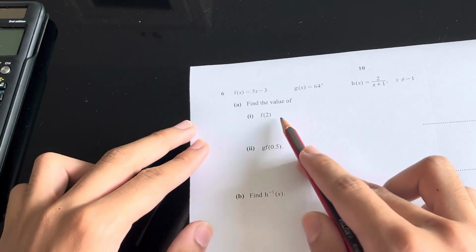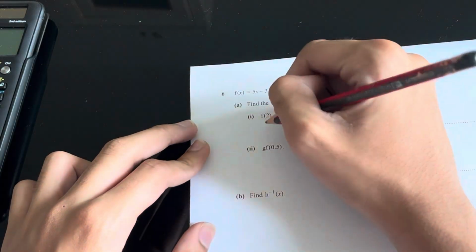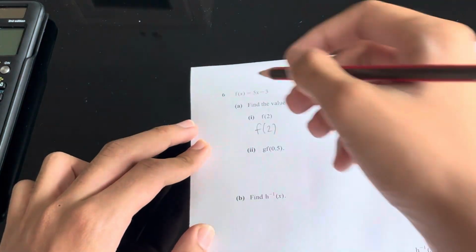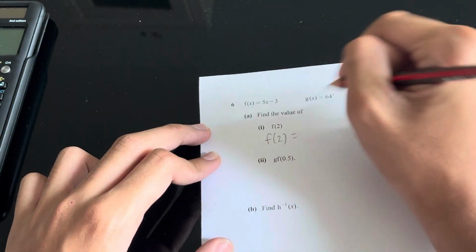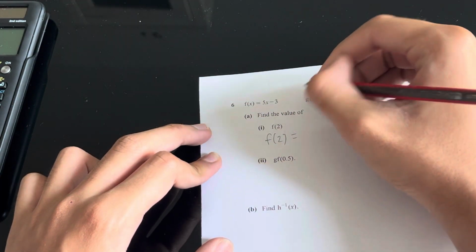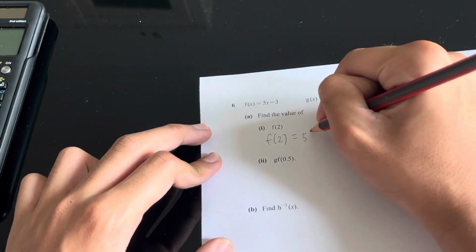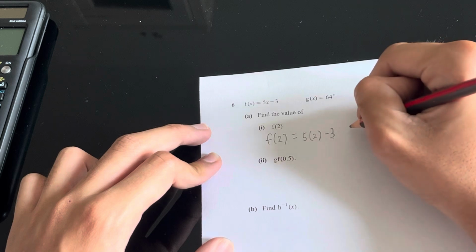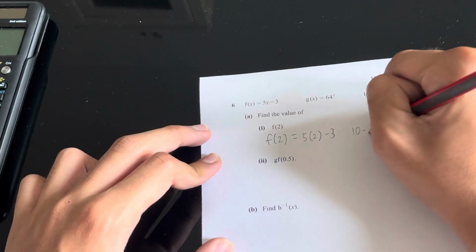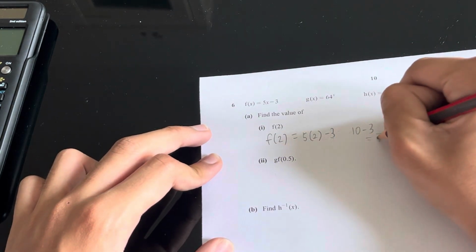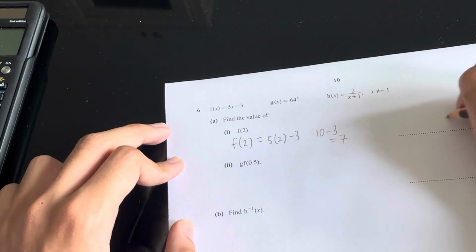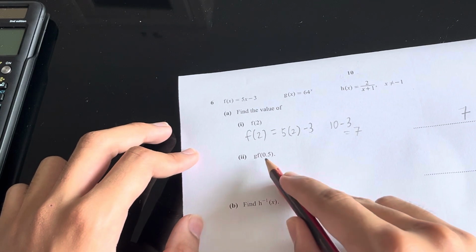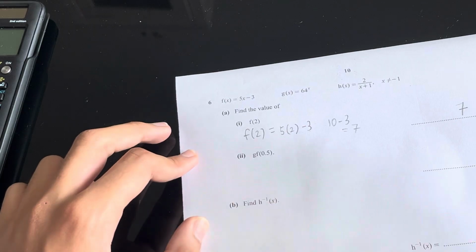So the way that we do this is that wherever we see an x in this function equation, we're just going to put number 2 in there. So what I mean by that is we have 5x minus 3. Well, we're just going to put 5 times 2 minus 3. And that's going to leave us with 10 minus 3. And then we will get 7. So we can just write that here. And that's our answer.